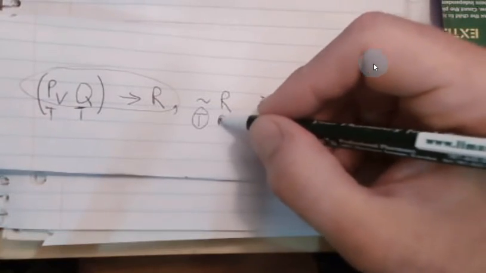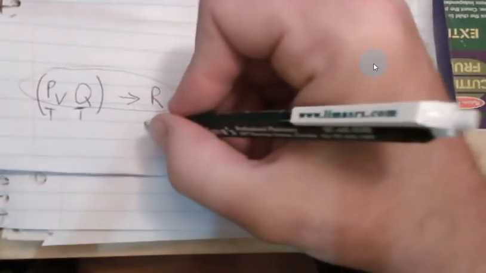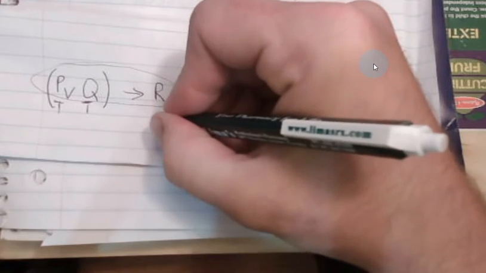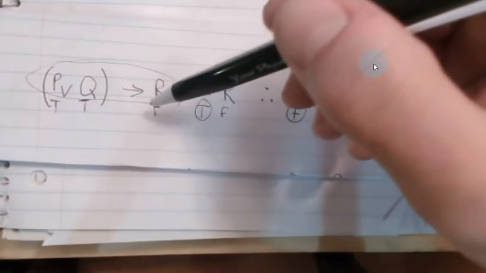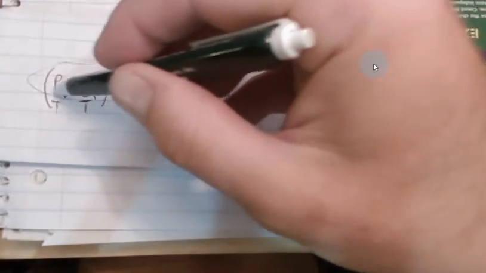Notice that we have a value locked down for R, and as soon as you do that, you've got to transfer it to keep everything consistent. Okay. And now let's look at what we got. Well, we have a conditional with a false consequent. What is the truth value of the antecedent?